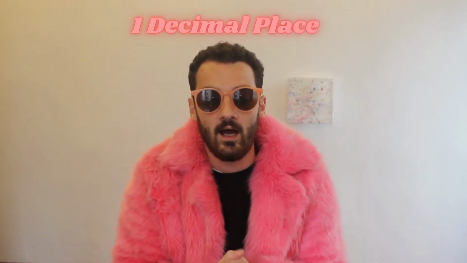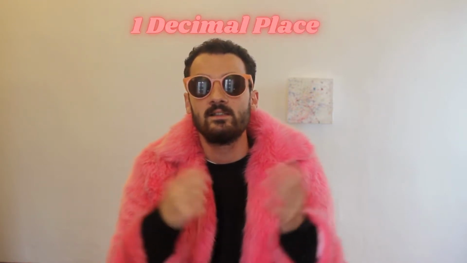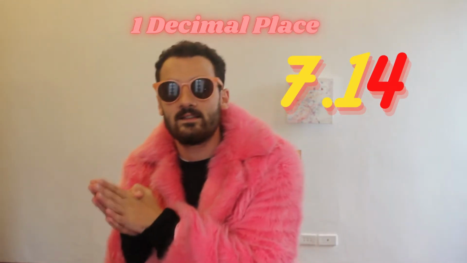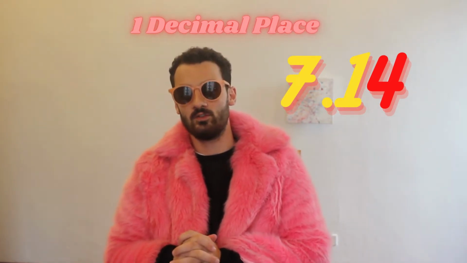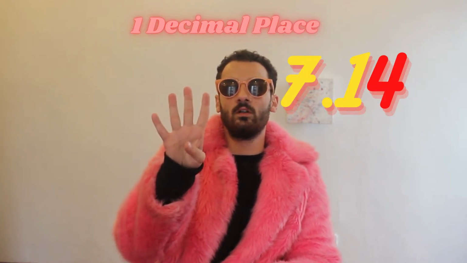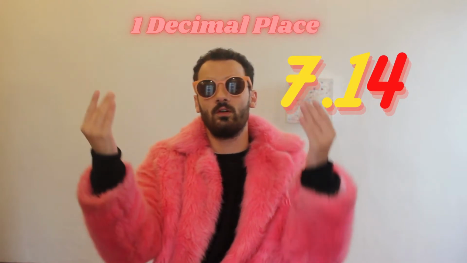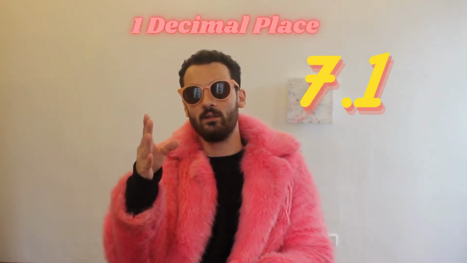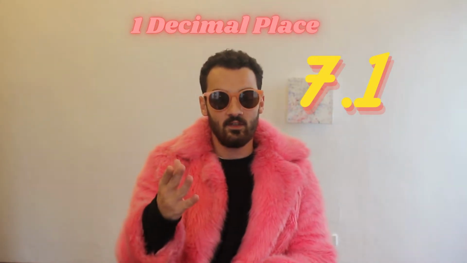So, if we are rounding to 1 decimal place, and we have the number 7.14, we look at the number to the right of the number we're rounding to. So this is the second number, and this is 4. 4 is 4 or less. So the number becomes 7.1. Okay? Let's have a look again.